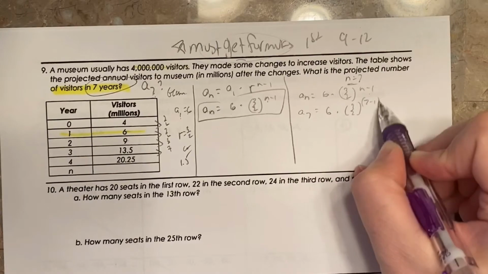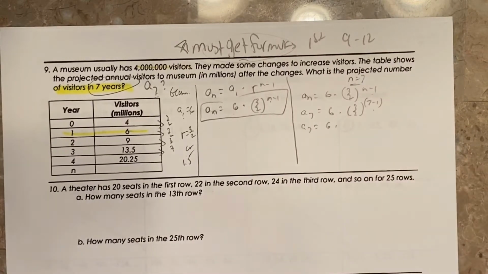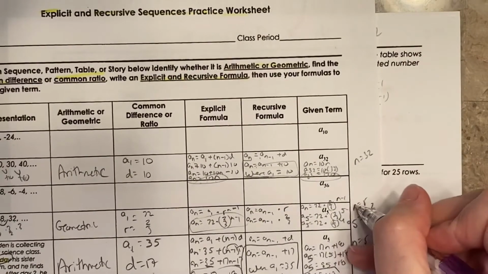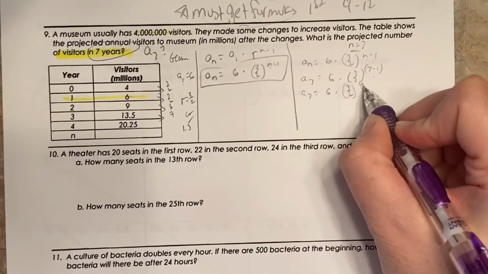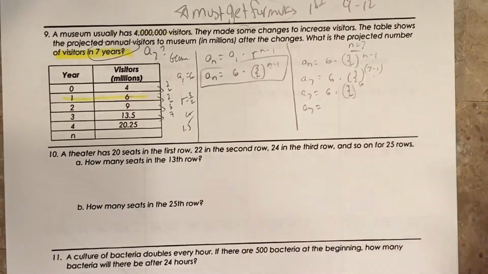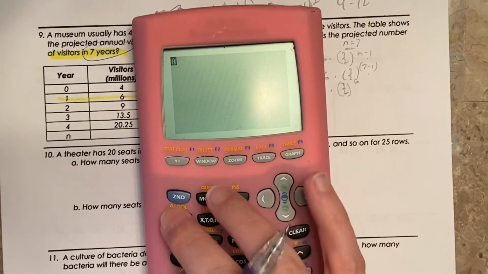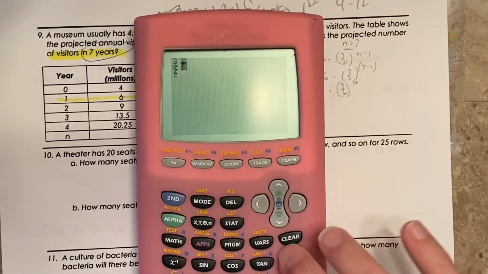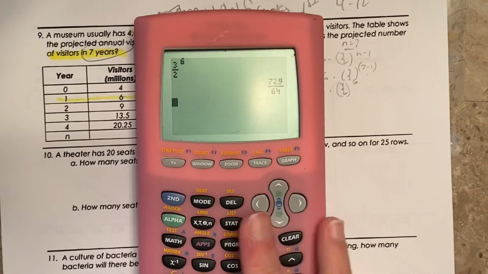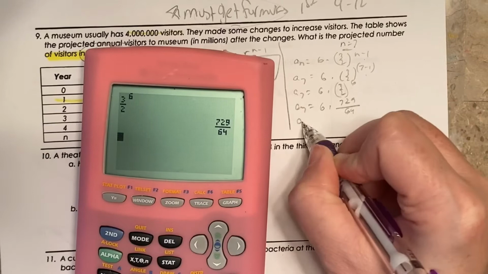7 minus 1. I don't think I put the front in parentheses on one of those, but it's too tiny for me to even see. Sorry. All right, so 3/2 to the 6. Oh, let me do it the right way. a sub 7 equals 6 times 3/2 to the 6th power, and that is 6 times 729 over 64.